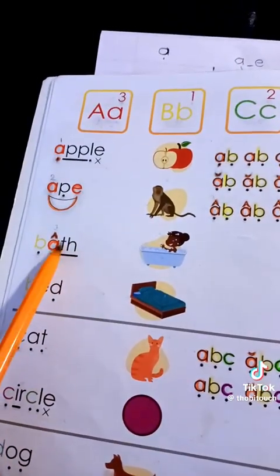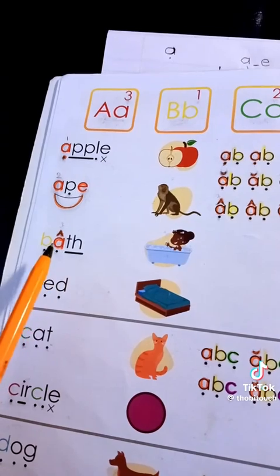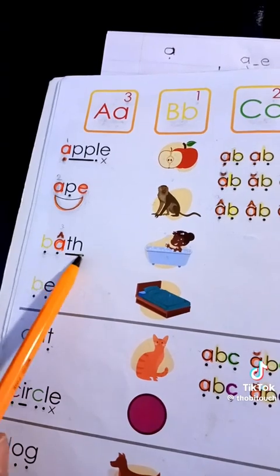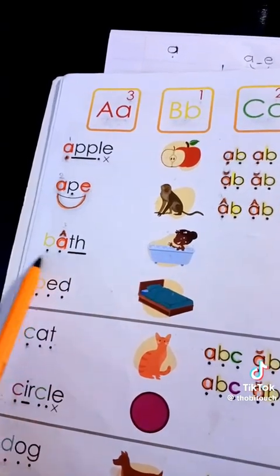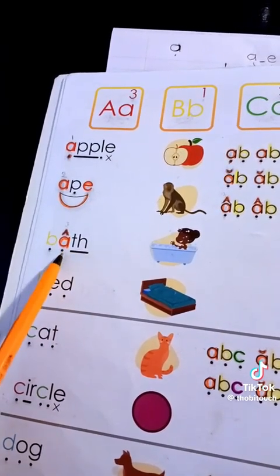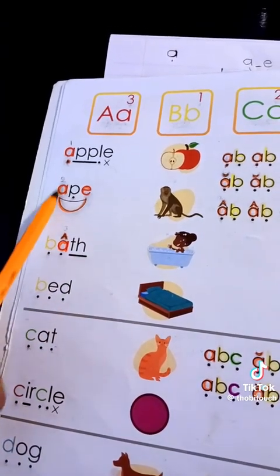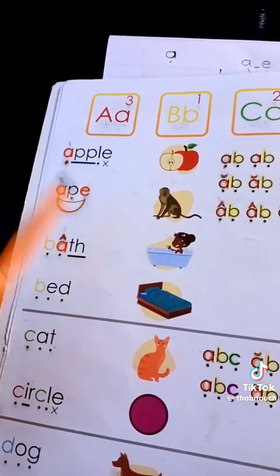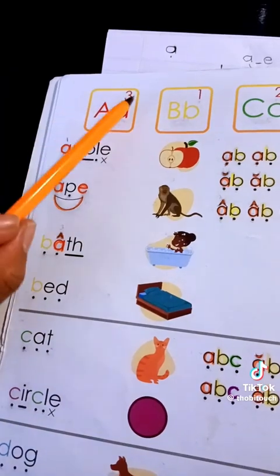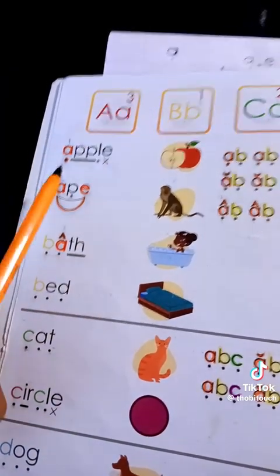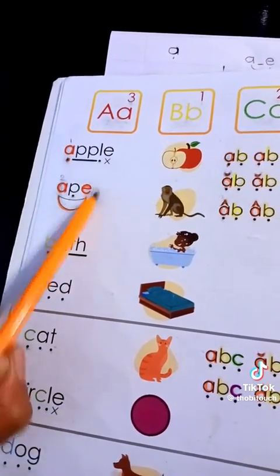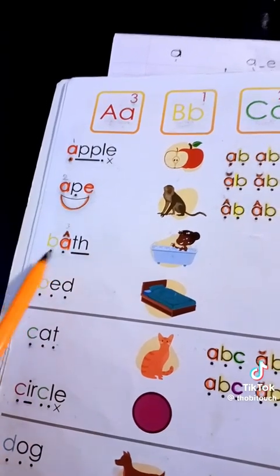And then we have the third sound that the letter A can make, which sounds like ah. So in the word bath, this girl is taking a bath. In the word bath, the letter A sounds like ah. Bath. Ape. Apple. So the 3 different sounds that the letter A can make are A for apple, A for ape, and ah in bath.